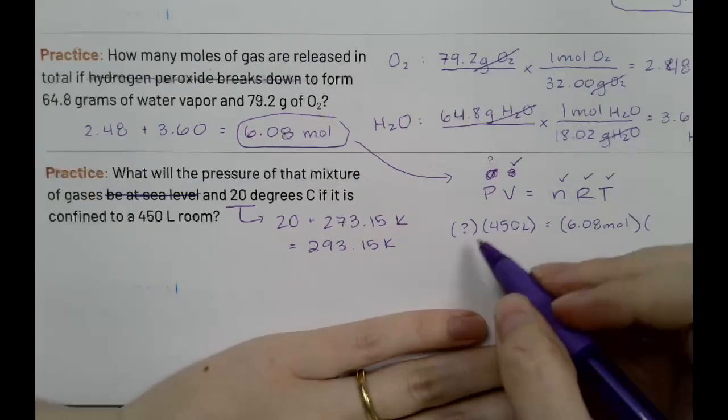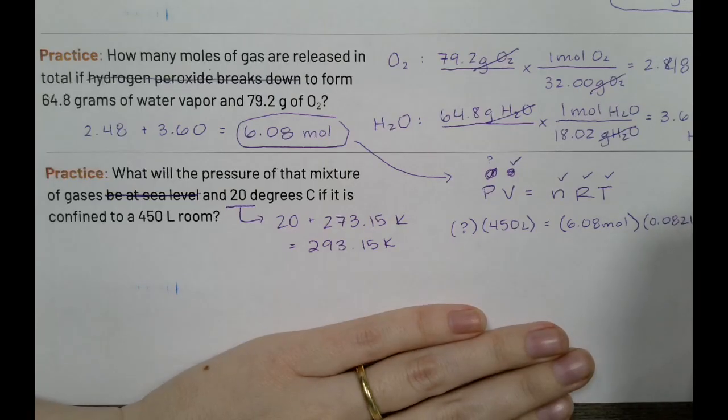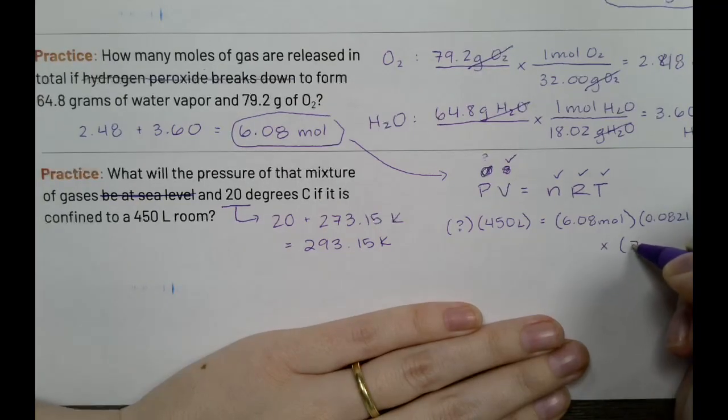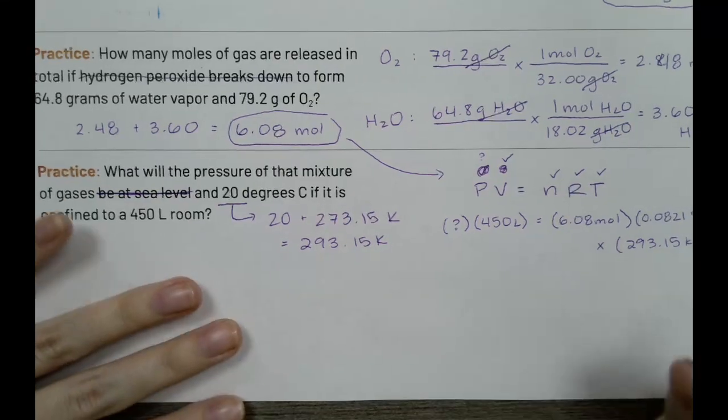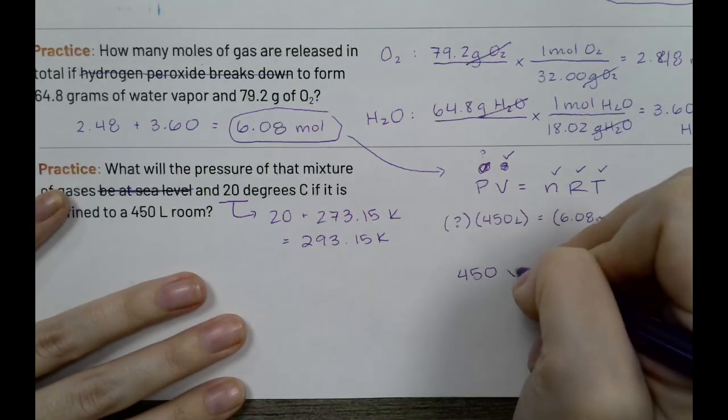Well, if we're doing pressure in ATMs, our gas constant is 0.0821, and that's liters times atmospheres over moles times Kelvin. This is just the gas constant that makes the math work. And all of that is going to be times 293.15 degrees Kelvin. Okay, so this is going to be 450x, that's our unknown.